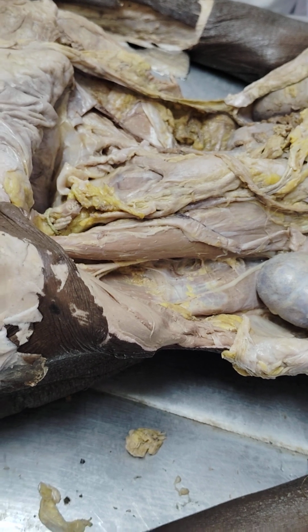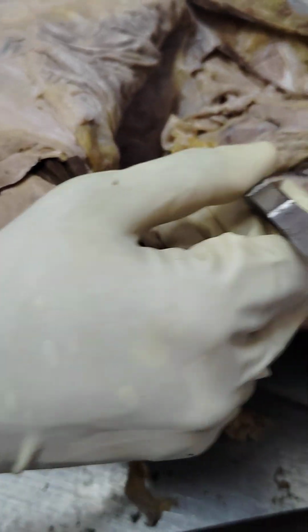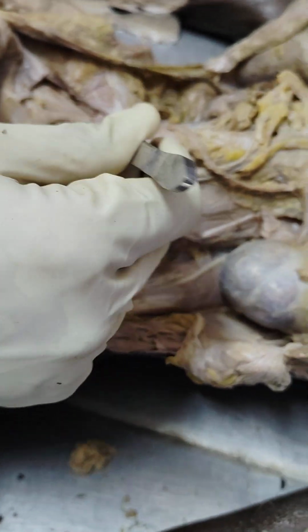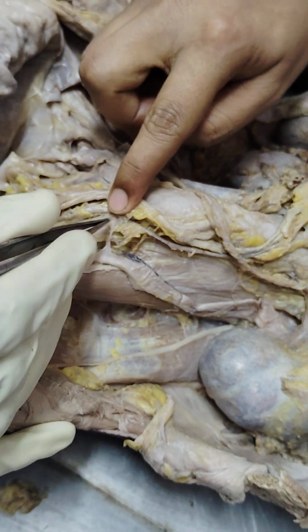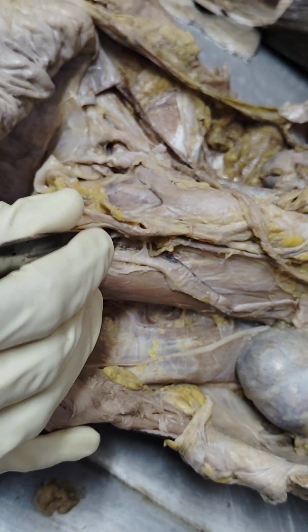One major thing I have to show you. You can see that this is the common iliac artery, is it not? This is the common iliac artery. You can see the movement over there. This movement, you can see the common iliac artery, right?